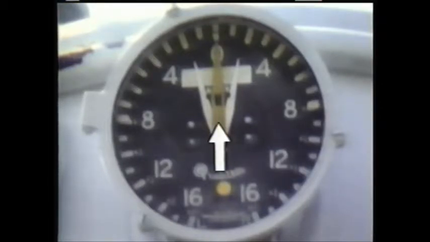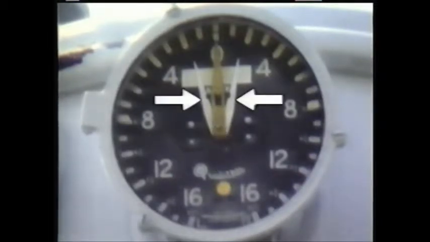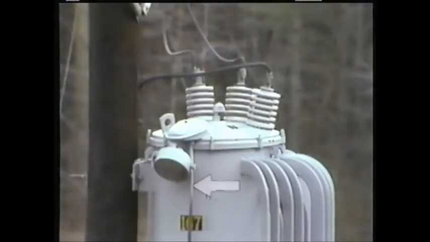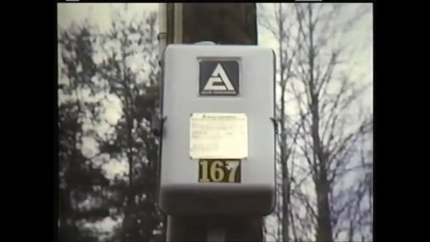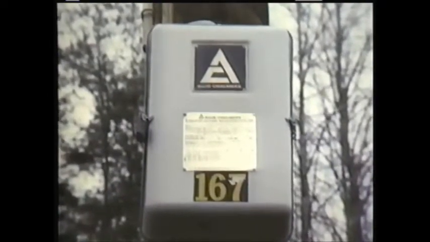This pointer indicates the actual position of the tap changing mechanism at any point in time. The memory pointers on each side of the pointer indicate the highest and lowest tap position reached by the regulator since the last time the regulator was inspected, and the memory pointers were reset. This wire connects the voltage regulator to its control panel, which is located on the pole near the ground.